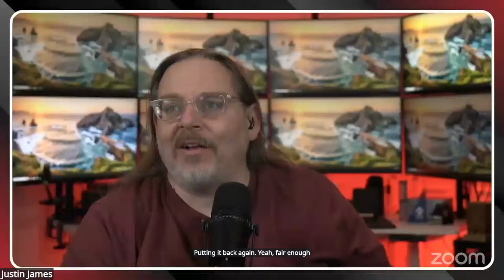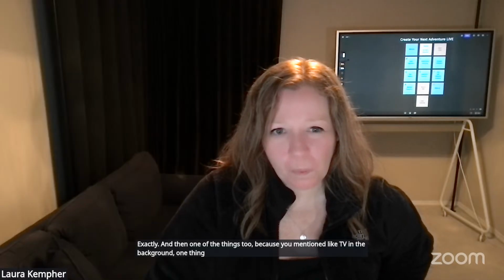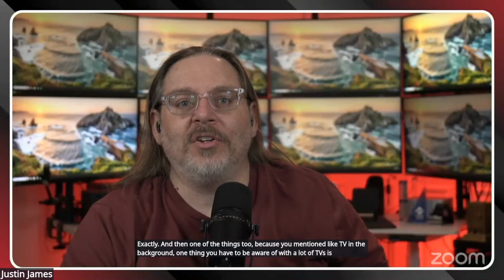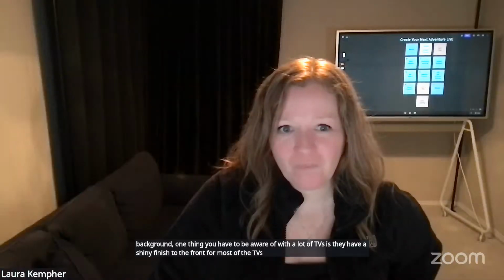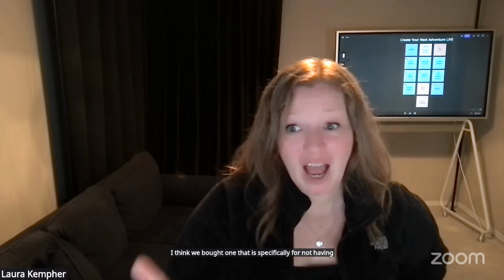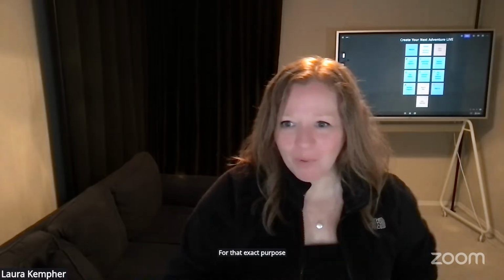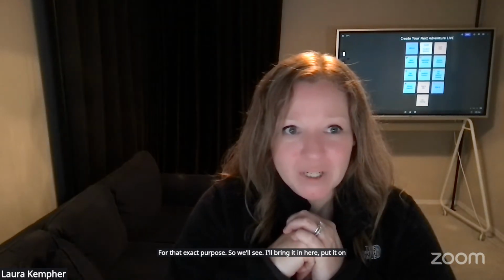And then one of the things too, because you mentioned TV in the background. One thing you have to be aware of with a lot of TVs is they have a shiny finish on the front for most of the TVs. And so all the lights will reflect off of those. The Samsung Frame and a few other TV manufacturers make something similar that are matte finished. They won't reflect back your lights. I hope I bought the right one for that exact purpose. So we'll see. I'll bring it in here, put it on a stand, and we'll see if it works or not.